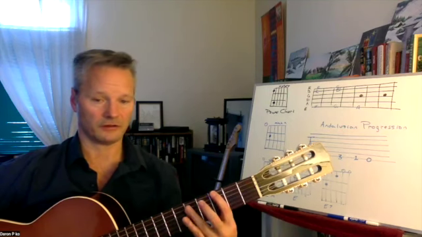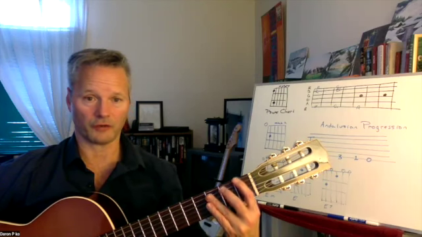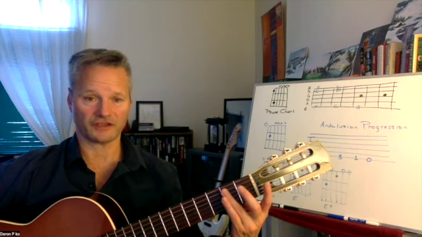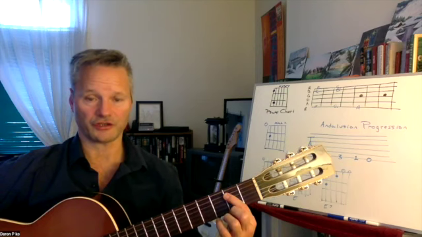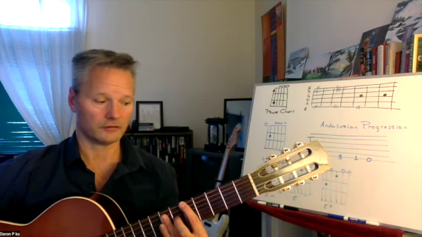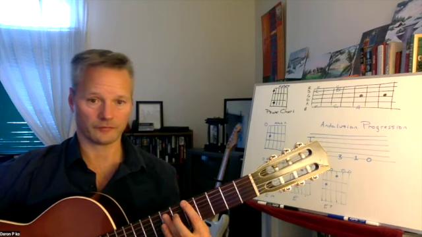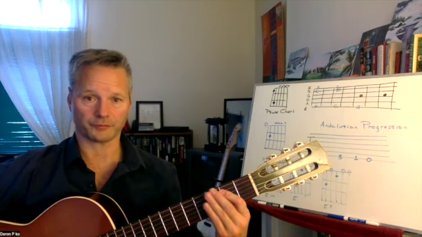5 and 7, 3 and 5, 1 and 3. I'm going down one more fret to 0 and 2. You don't have to use this finger. I'm using it now so that you see the continuity. Usually you switch your fingers over. Open and 2. 1 and 3, open and 2.